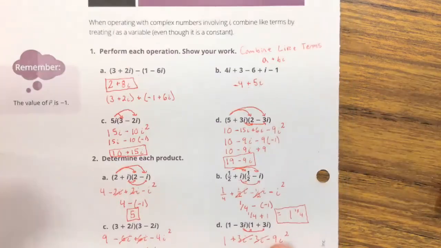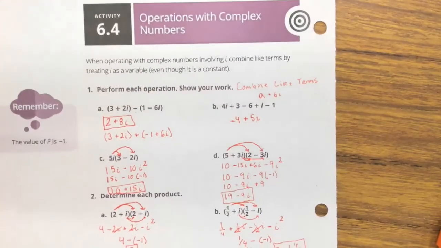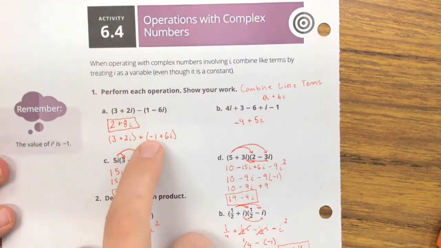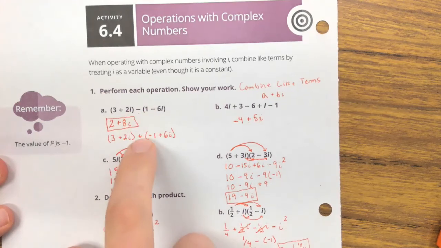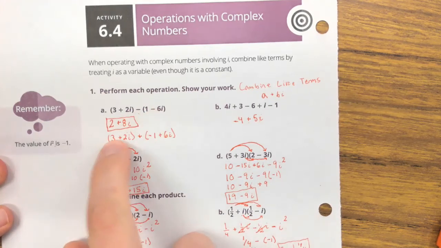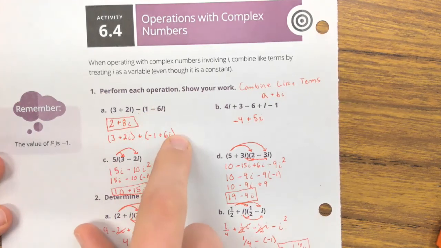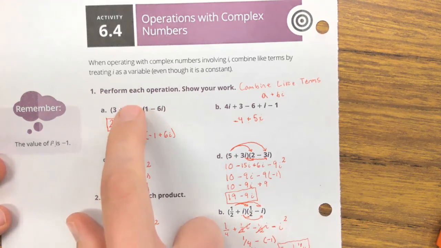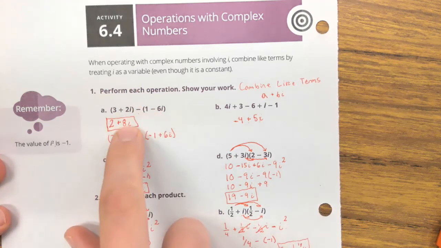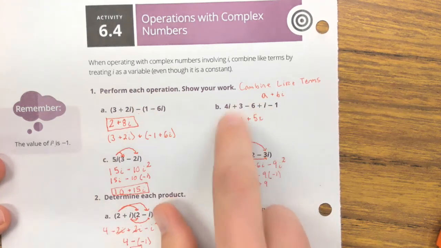Okay, so that's it for operations with complex numbers. Just remember that when you're subtracting, you got to keep track of that negative sign. You can either distribute it and then rewrite the expression, or just keep track in your head, like 2i minus negative 6i was positive 8i. Okay, combining like terms is really all it is though.